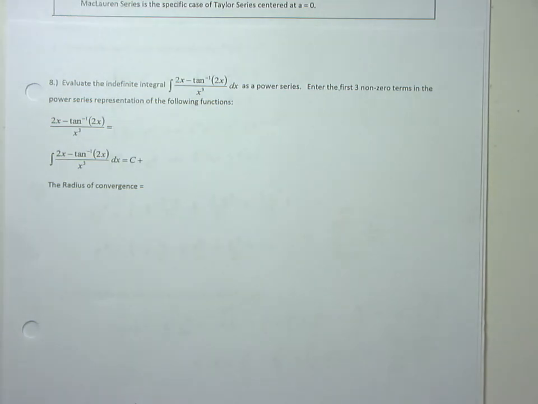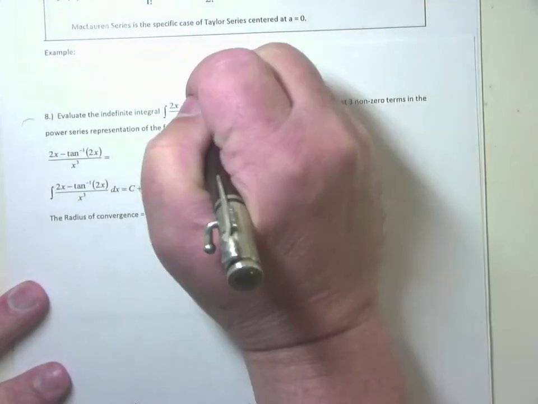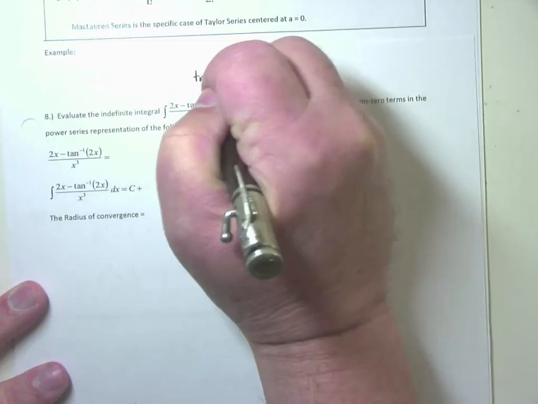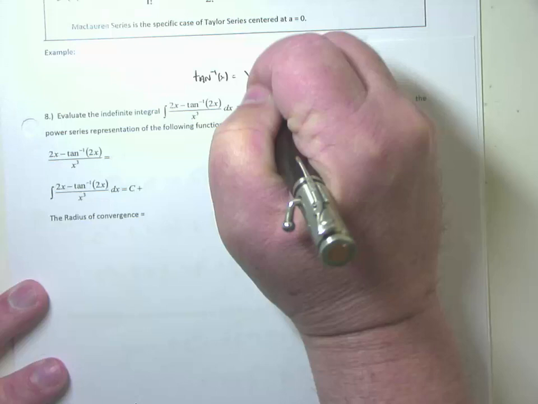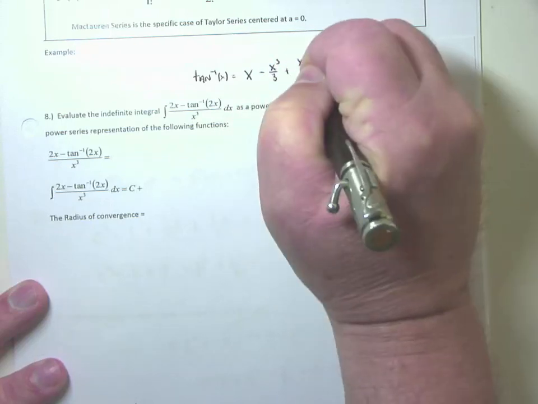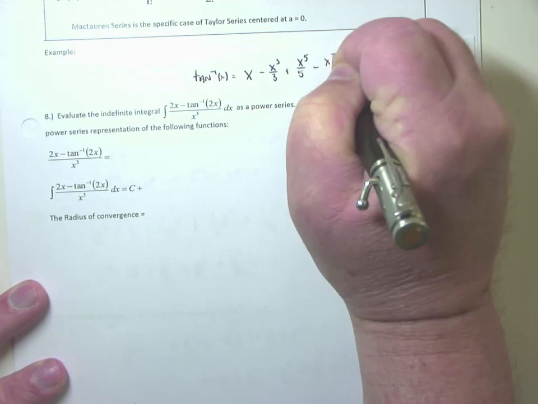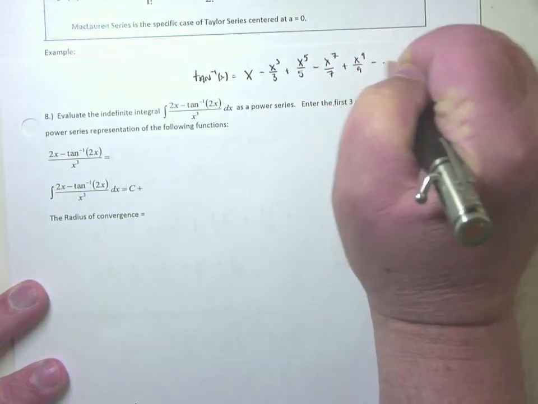Again, I'm telling you about the idea that series are easy to manipulate. If you go back and remember, we had a series representation for the tangent inverse of x. It was x minus x cubed over 3 plus x to the 5th over 5 minus x to the 7th over 7 plus x to the 9th over 9 minus dot dot dot.